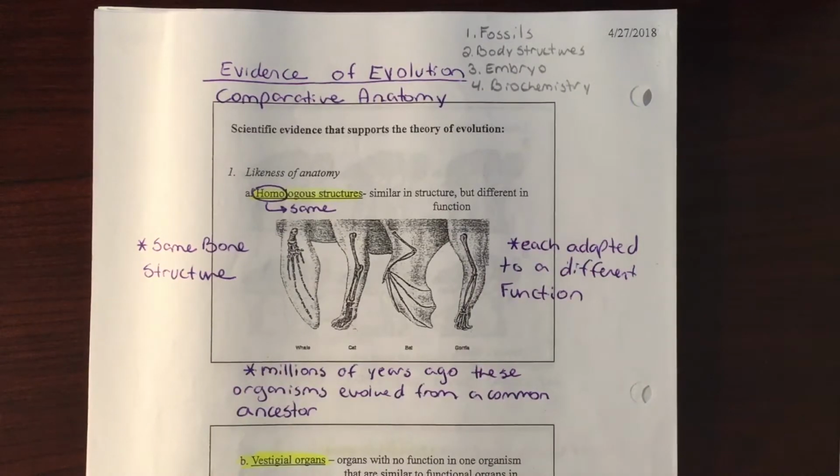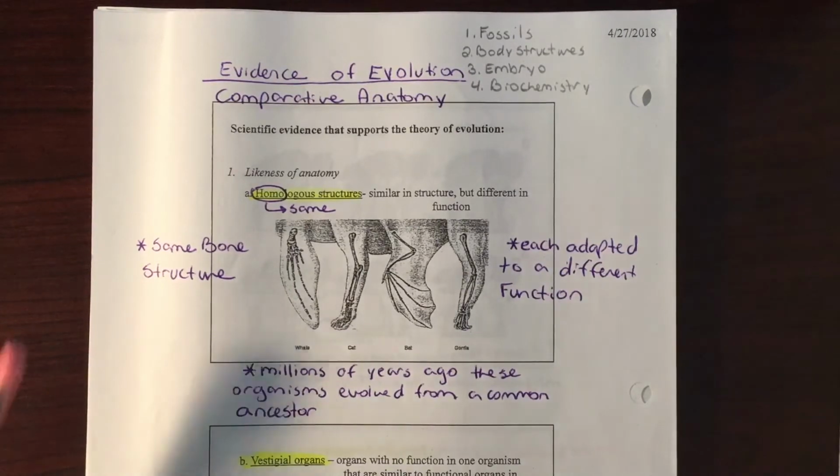We want to look more at body structures, embryo similarities, as well as biochemistry. Those are the other 3 of the 4 of those evidences of evolution. So we're going to start off with comparative anatomy. We're looking at body structures. So the first one, meaning we're going to look at likeness of anatomy, and that is known as homologous structures.